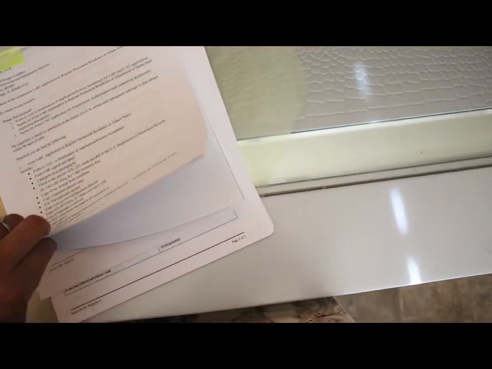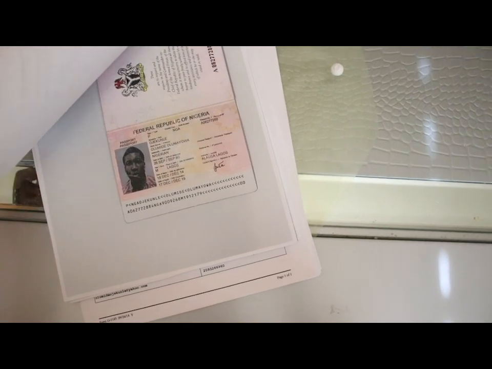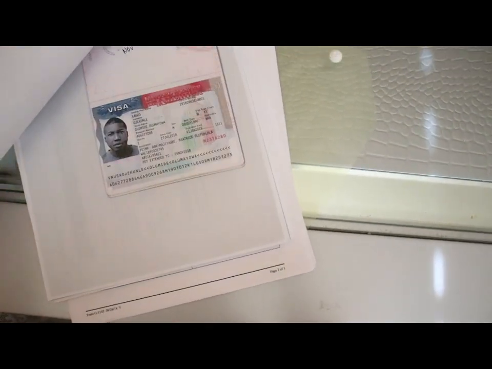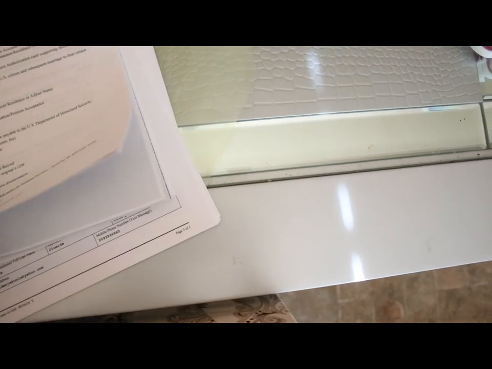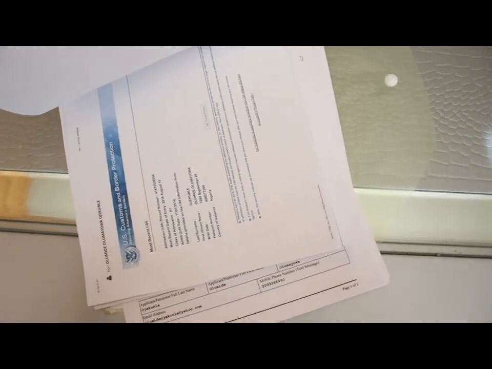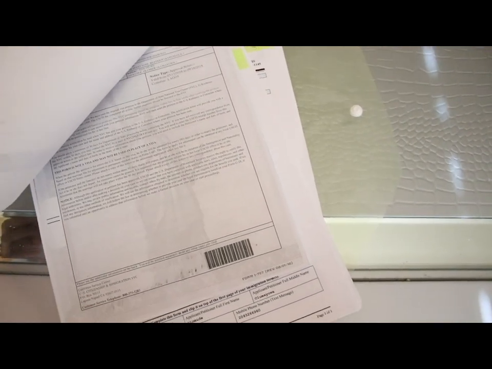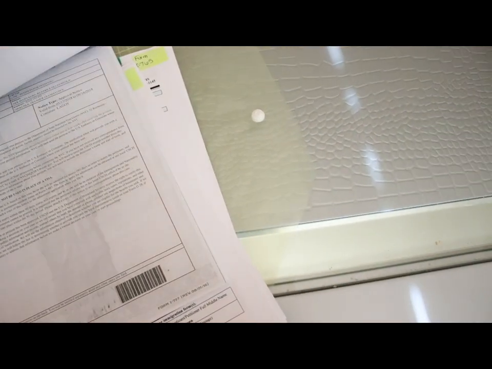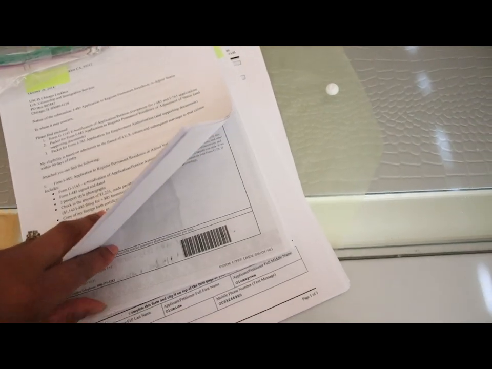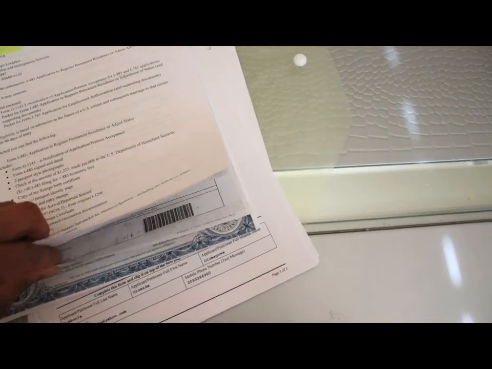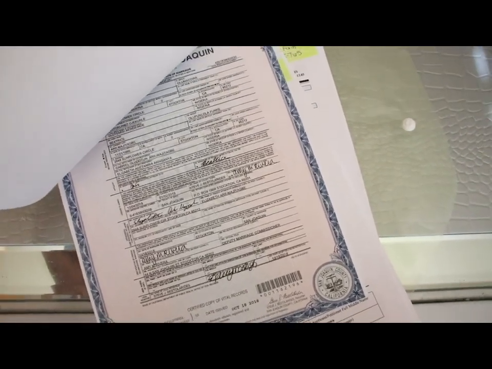After that, we put his birth certificate, his passport, and his visa. They also asked for his travel document. This is called the I-94, and this is what he got when he first entered the US. They asked for our NOA2 for the K1 visa, that's your I-797. And then they asked for our marriage certificate.